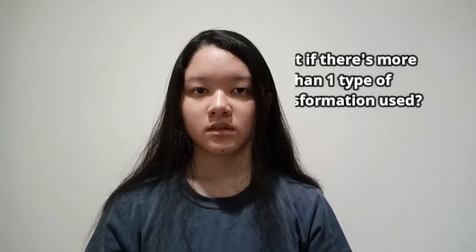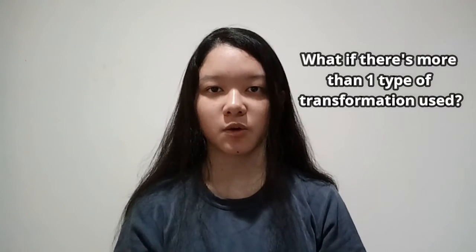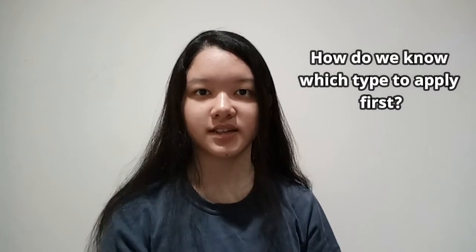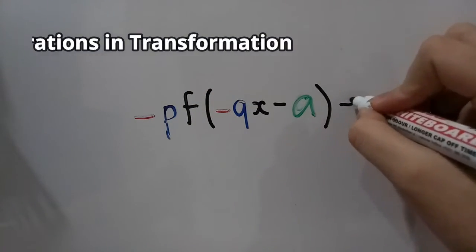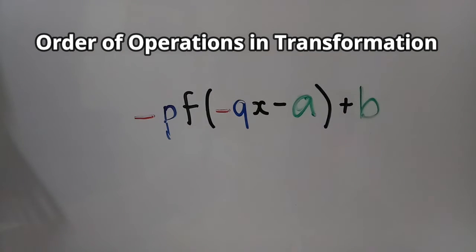So those were the types of transformations that could occur when transforming a function. But what if we apply more than one of them in a question? How do we know which transformation comes first before the others? We'll take a look at this. If we combine them all, we get the form negative p f(negative q x minus a) plus b.